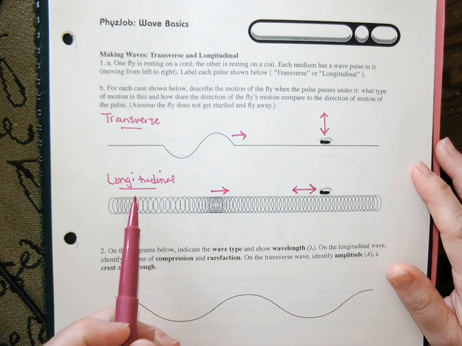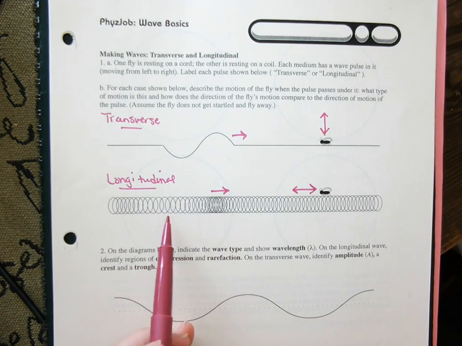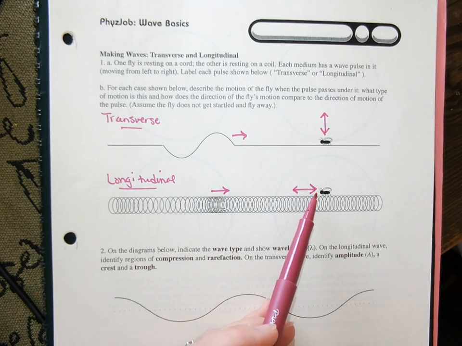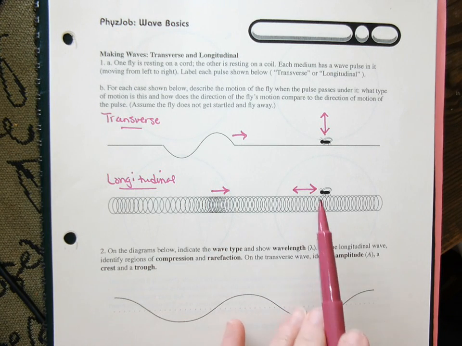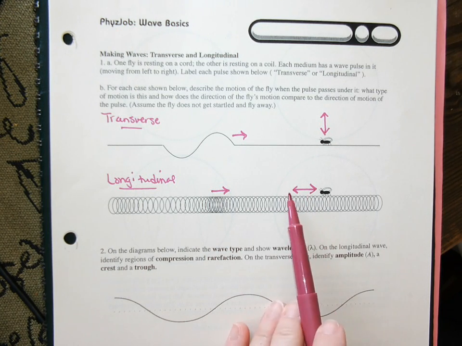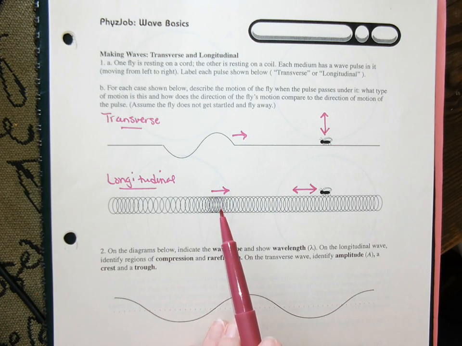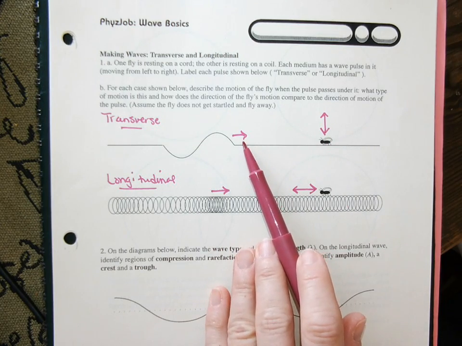So the idea here is to recognize that when this compression and rarefaction move through the point where the bug is, the bug's just going to move left and right with that longitudinal wave. And that's how longitudinal waves behave. The particles move parallel to the direction of the wave motion. Remember, that's different from transverse. With transverse waves, the particles move perpendicular to the direction of the wave motion.